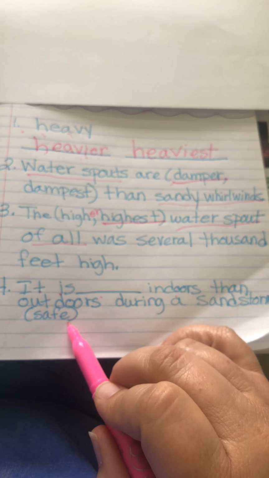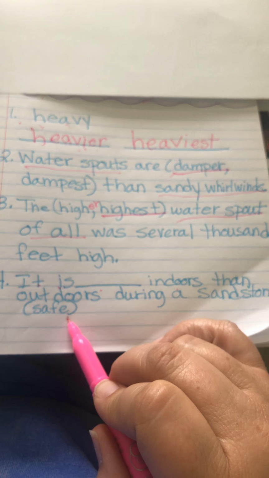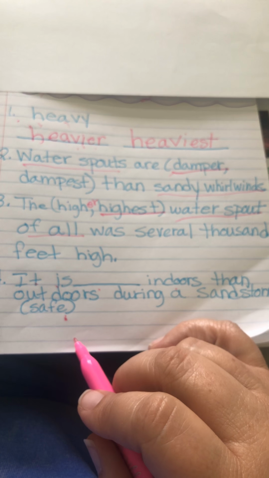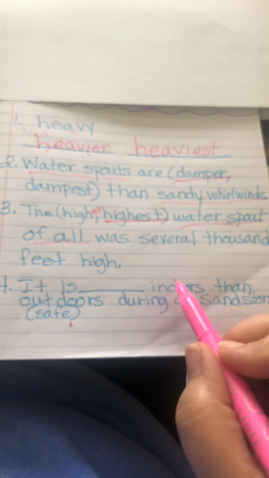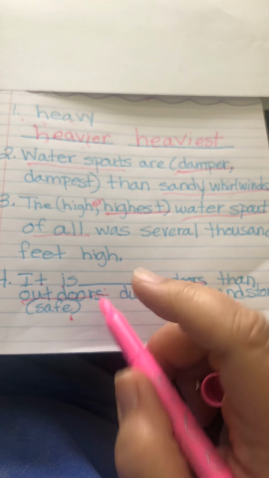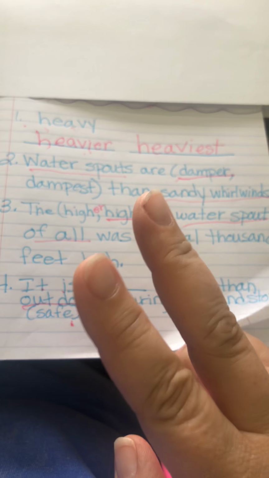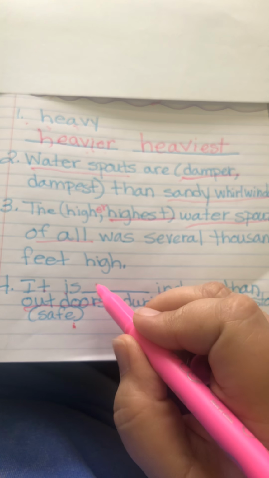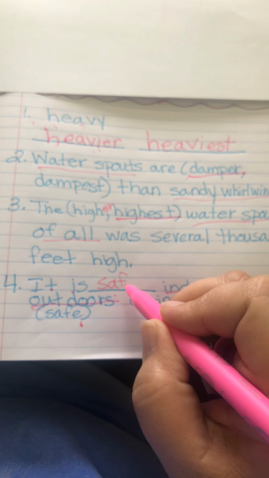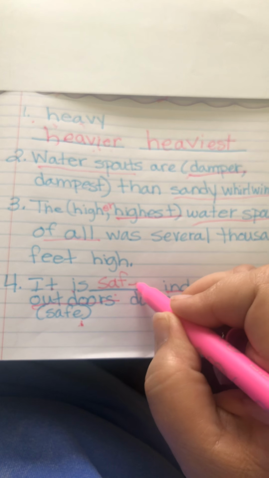The last example, it is blank indoors than outdoors during a sandstorm. I have to use the word safe. I have to decide if I'm going to add ER or EST. Well, in this sentence, indoors is being compared to outdoors. So I know I'm comparing two things, so I have to use ER. S-A-F, and I drop the E and add ER.